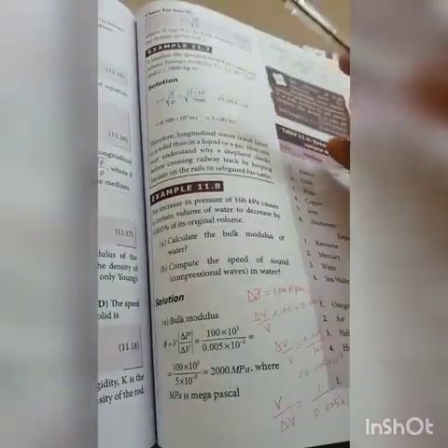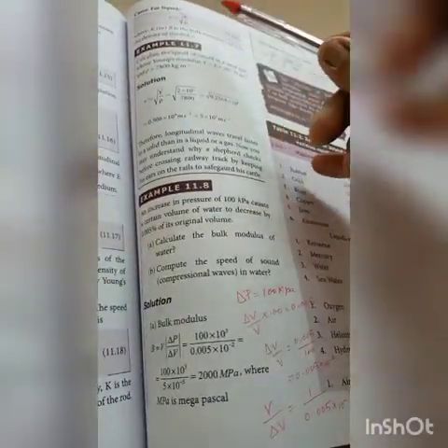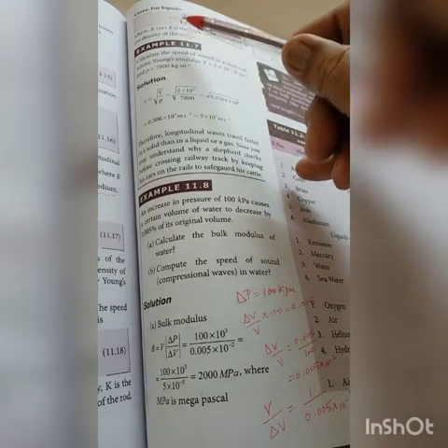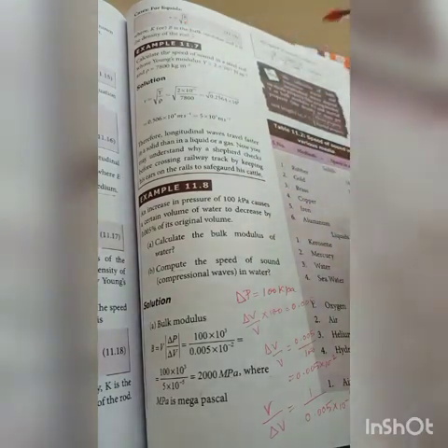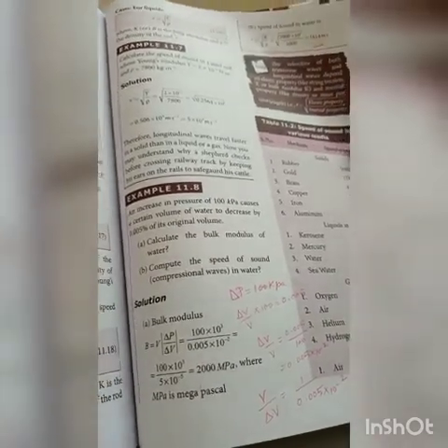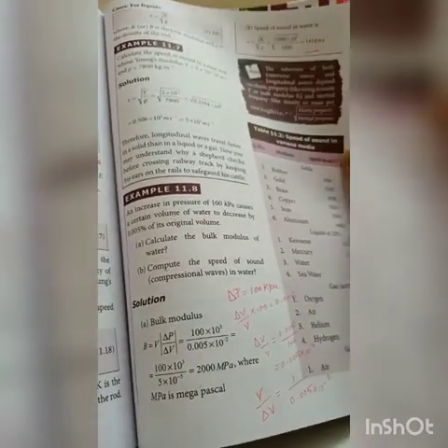If you take into account liquids, for liquids or any gases, v is given as root of K by rho, where K or B or E is the bulk modulus and rho is the density. Now let us see two examples.